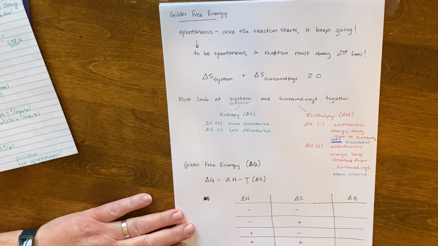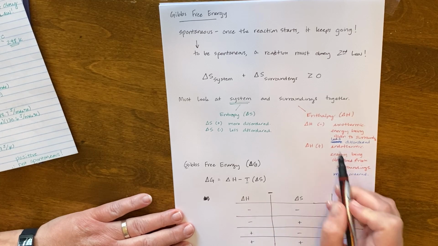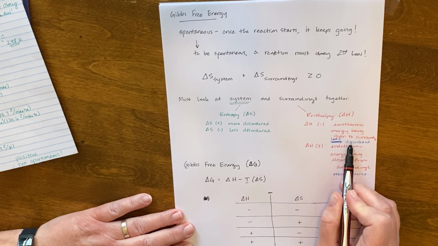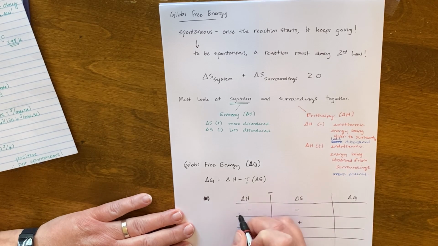Okay, so let's think about what this means. Remember, in our Gibbs free energy equation, we're taking delta H and we're subtracting our delta S. So if our delta H is negative, what does that mean? Well, a negative delta H means that we're becoming less disordered or more organized. Okay, we're becoming more organized.